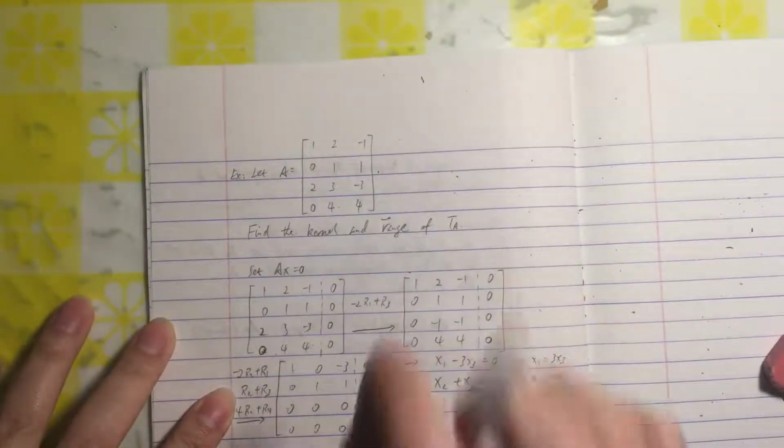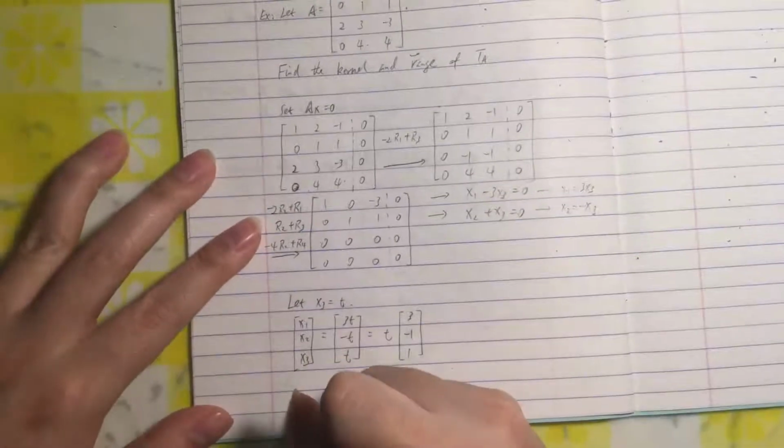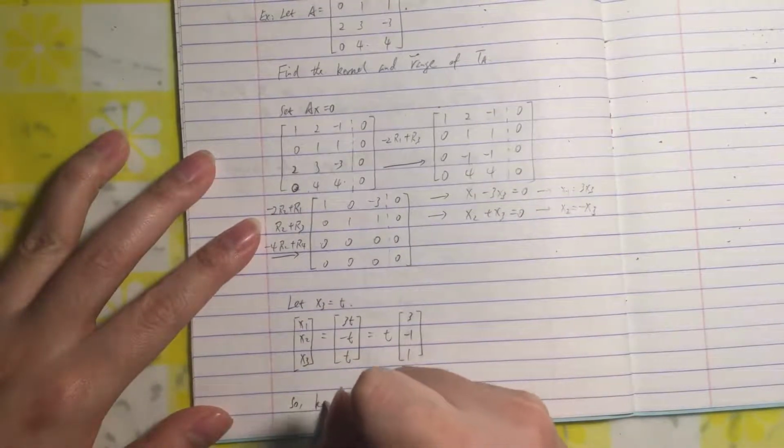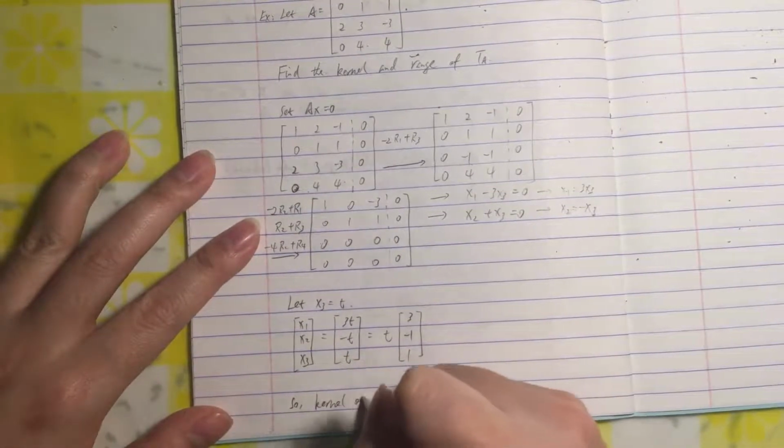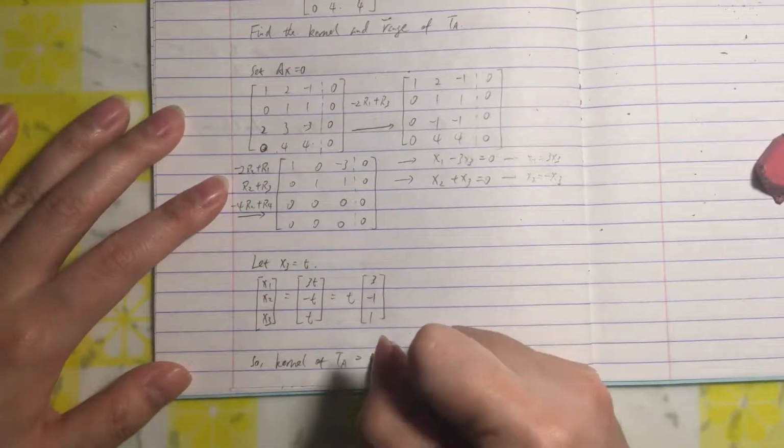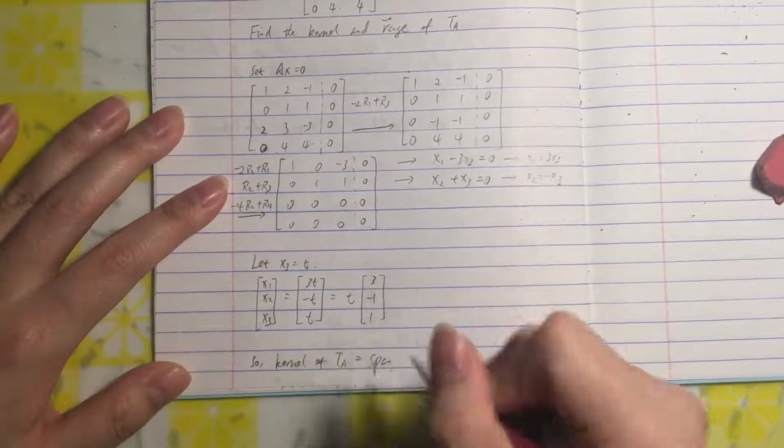And we know that the kernel of T sub A is the same as the null space. So the kernel of T sub A is the same as the null space, which is the span of this vector.